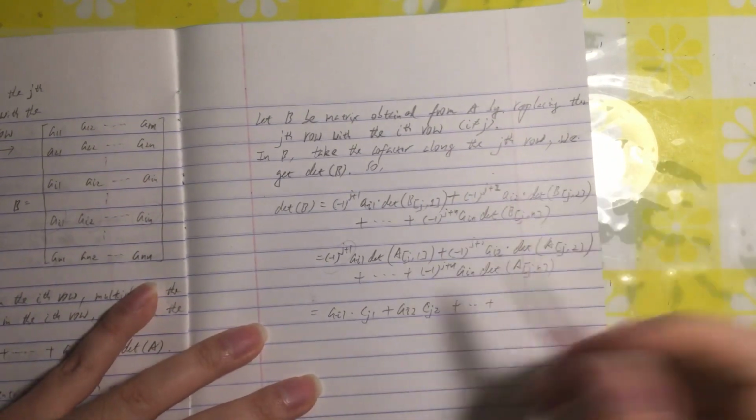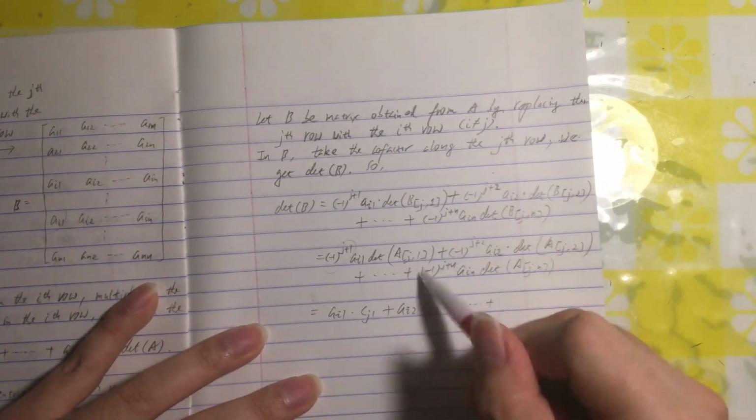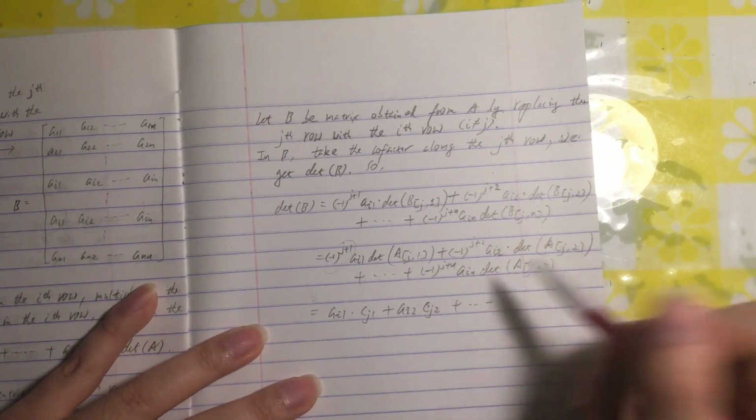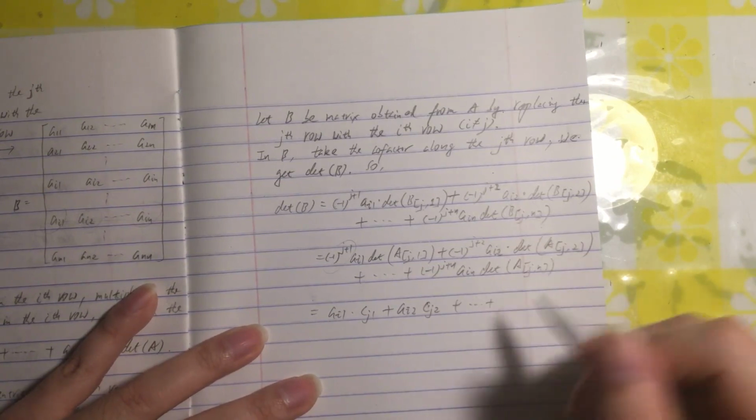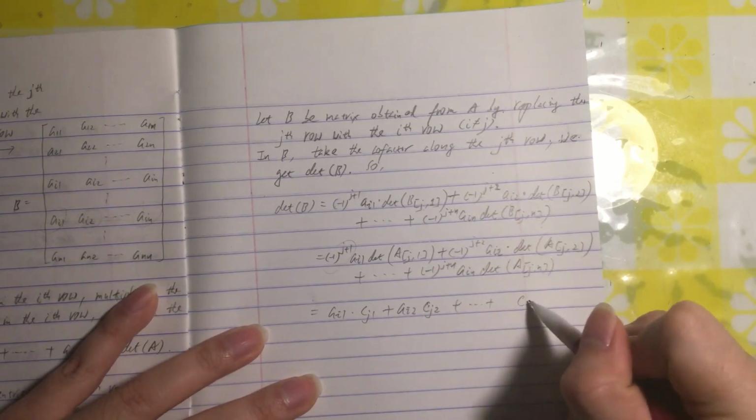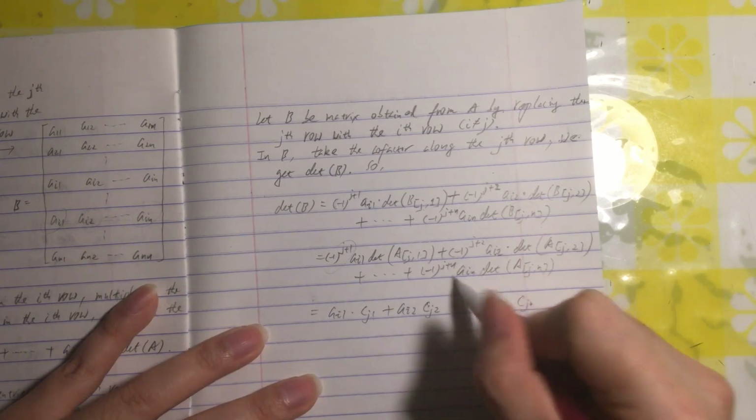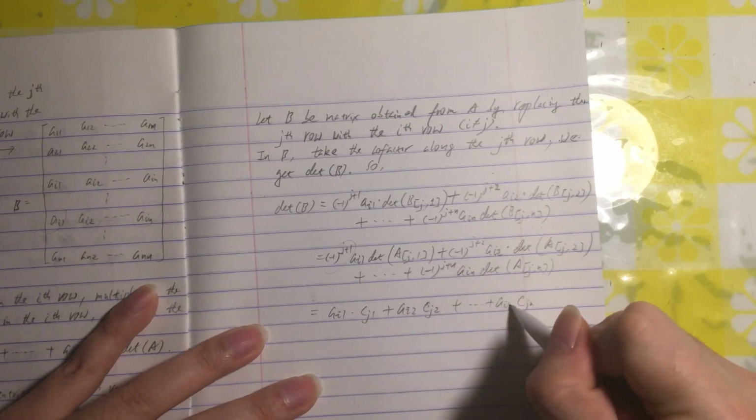Plus here, if I take the corresponding sign times the determinant by removing the jth row and nth column, that's the cofactor in the jth row nth column, times the entry A_in.